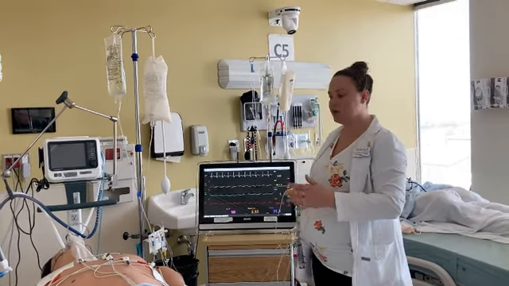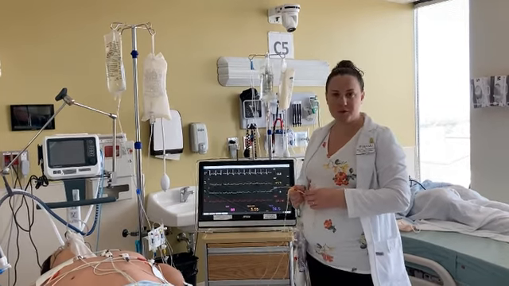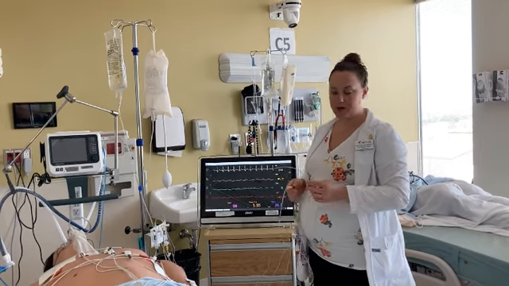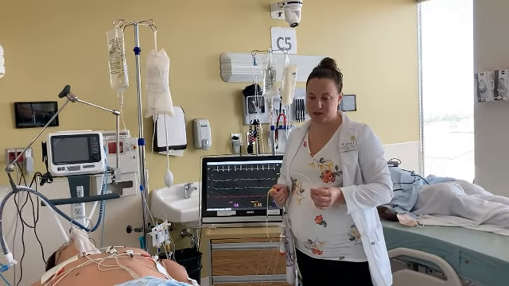So obviously in critical care, numbers in and of themselves don't always mean something when they're all taken in isolation. We really want to be looking at trends to get a better clinical picture of our patients.